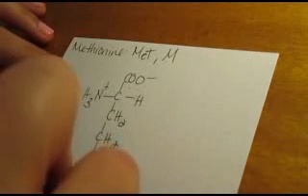CH2, sulfur, CH3. Okay, that's it for the nonpolar aliphatic amino acids.